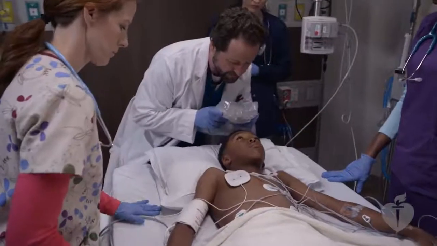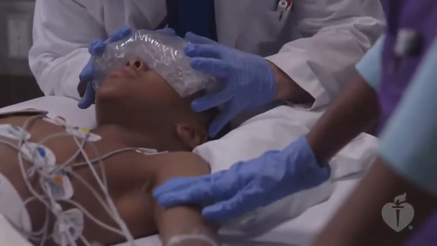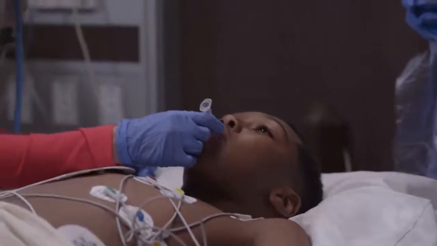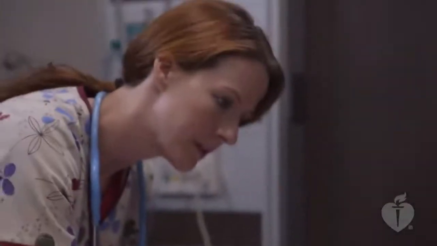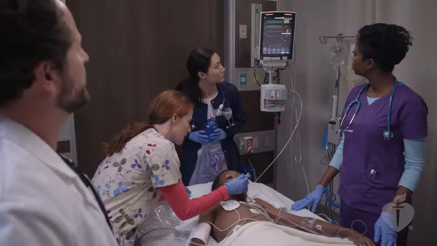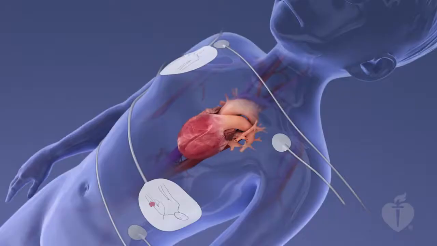Ice to the face is a vagal maneuver that can be performed in infants and children of all ages. Children old enough to cooperate can perform a Valsalva maneuver by blowing through a narrow straw. While vagal maneuvers are commonly used for the treatment of SVT, they are not always successful. Sometimes pharmacologic or electrical cardioversion is required.